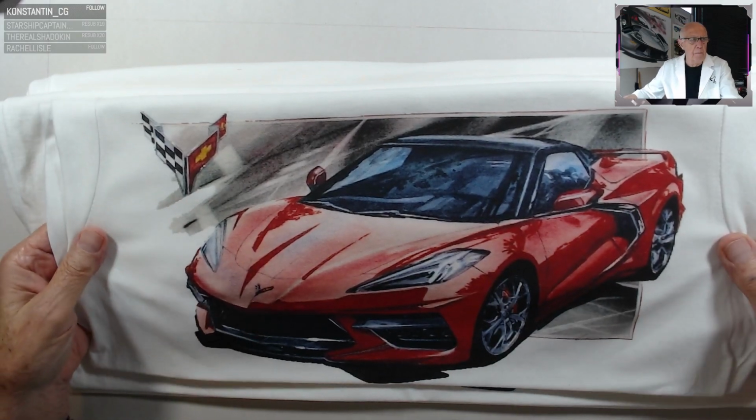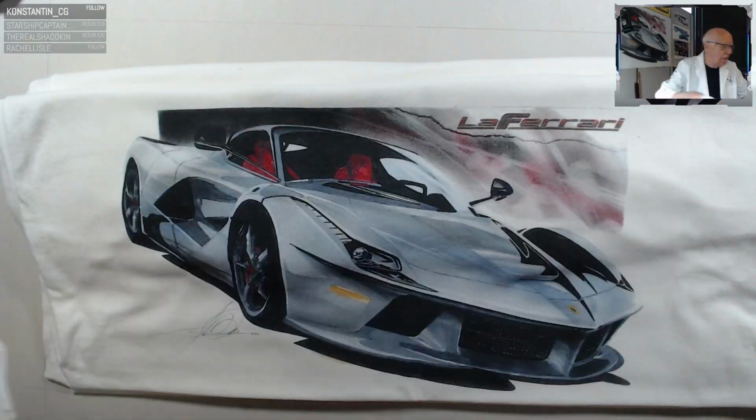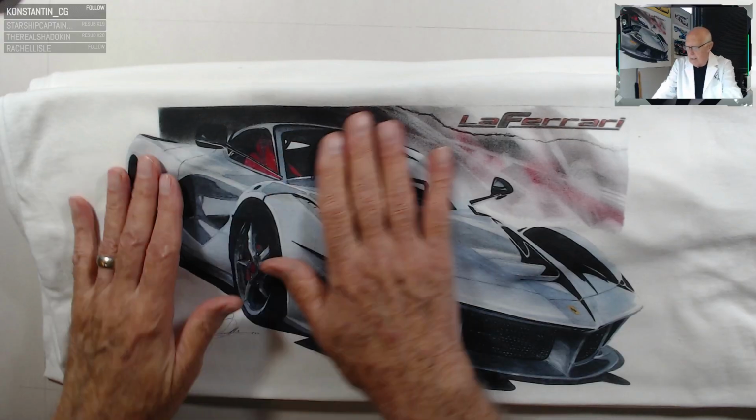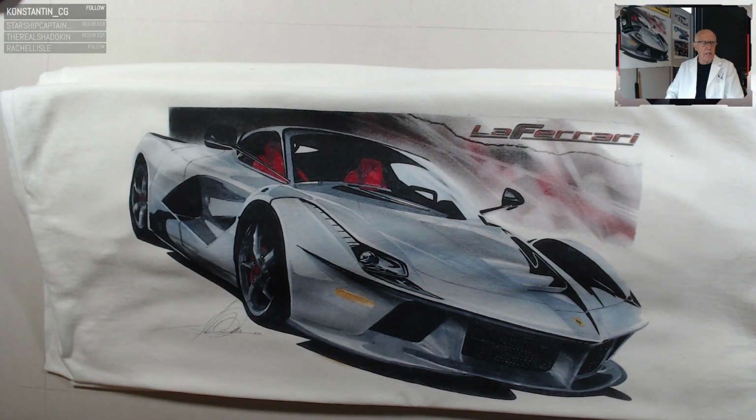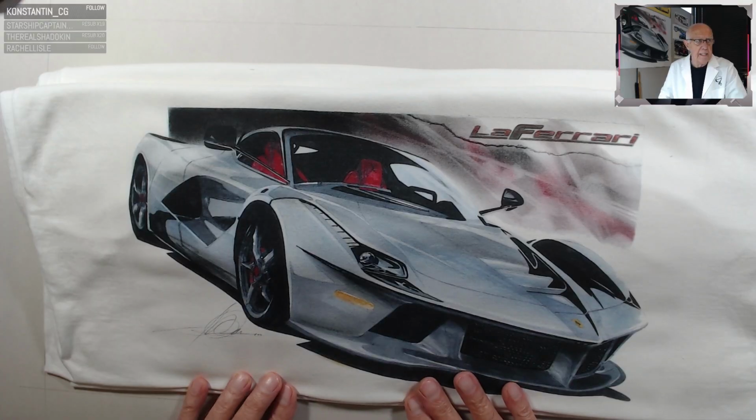So that was full color on the C8 Corvette. Let's go to this guy. The next one is the LaFerrari. Again, same image. If you saw the actual finished sketch work on this beauty, it's 11 by 17. Had it rescanned at 400 DPI, sent it down to Michael, and it literally is identical to what the image is.